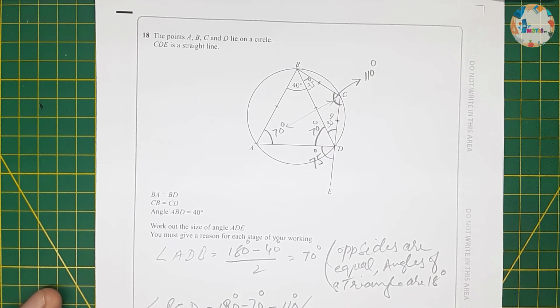And the reason we can write is that opposite angles of a cyclic quadrilateral add up to 180.